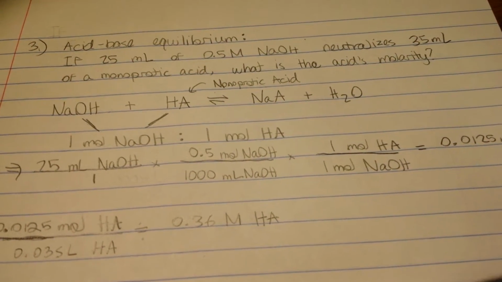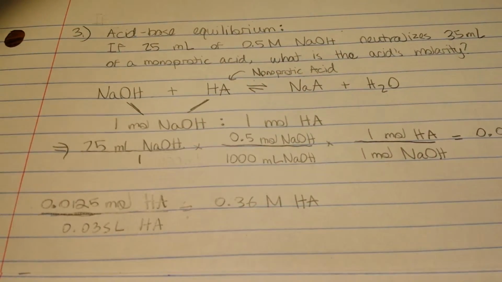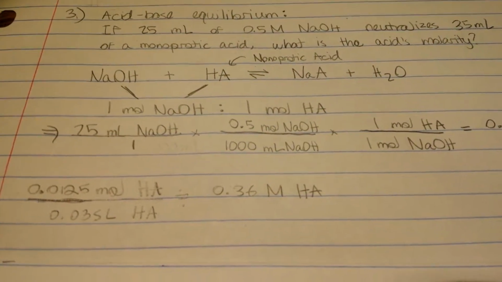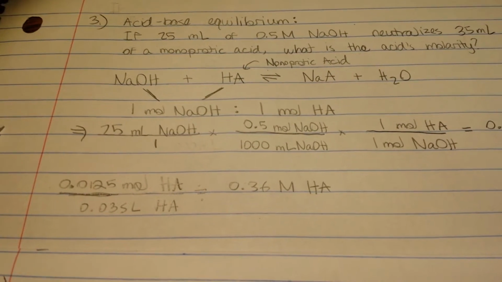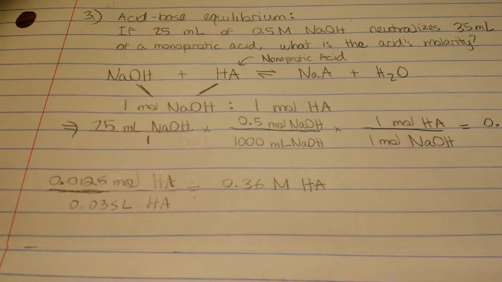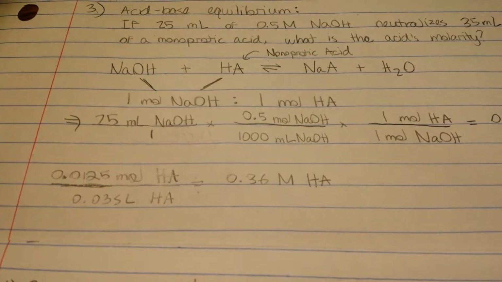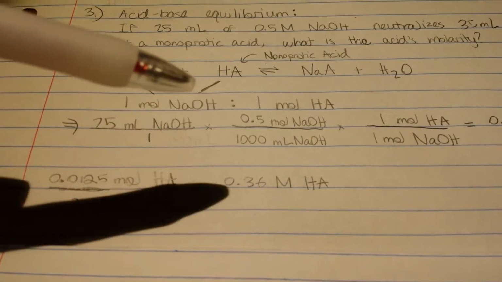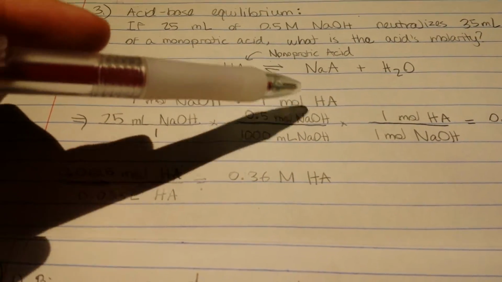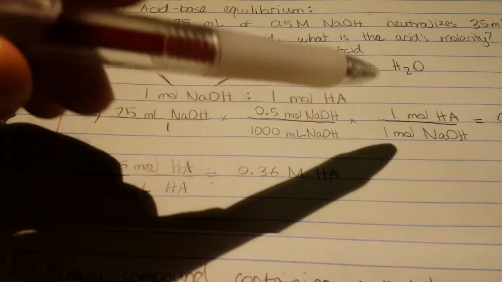And what it means to neutralize is that in the amount of moles in the reactants, there's no excess. Both reactants are the limiting reagent. So the amount of moles in the reactants fulfills the molar ratio. So for instance, if for every 1 mole of sodium hydroxide there's 1 mole of HA, the monoprotic acid, then it's a 1-to-1 mole ratio.